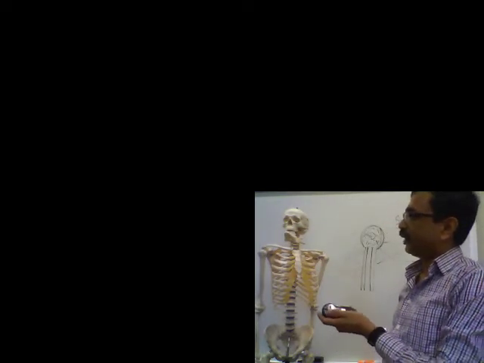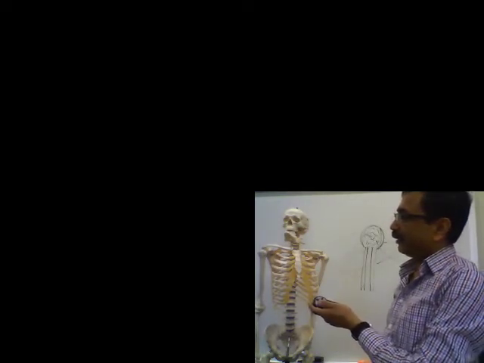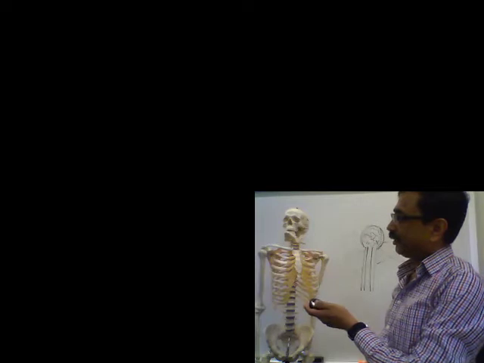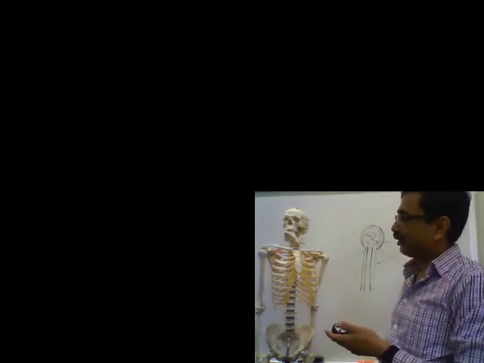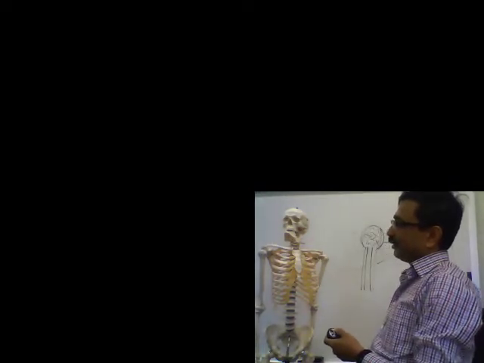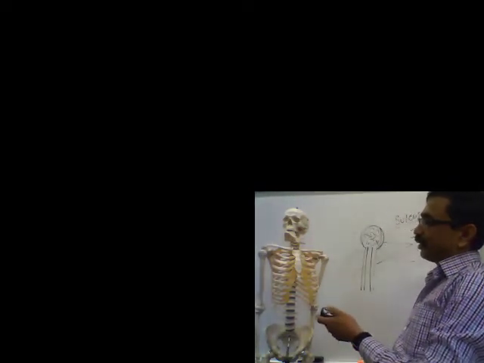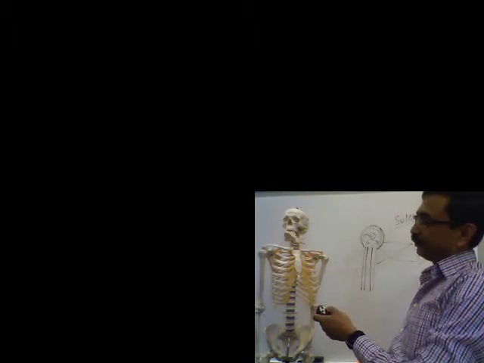So I'm quickly going over it again, just to make it clear to you. There are many different types of structures on the bone. These are for the attachment of the muscles and ligaments. These are to form the joints.